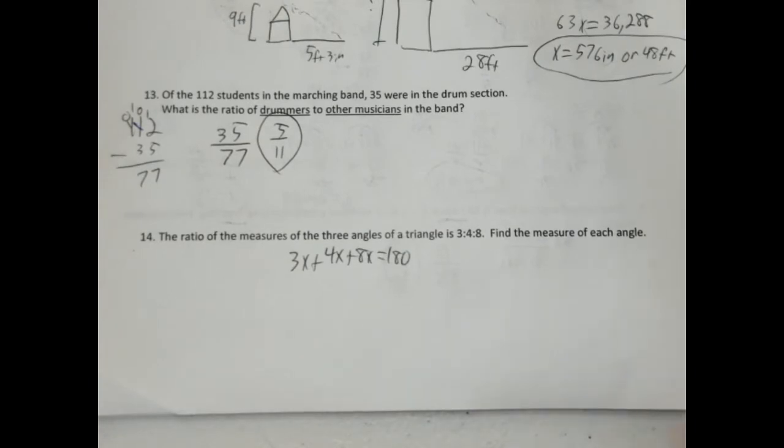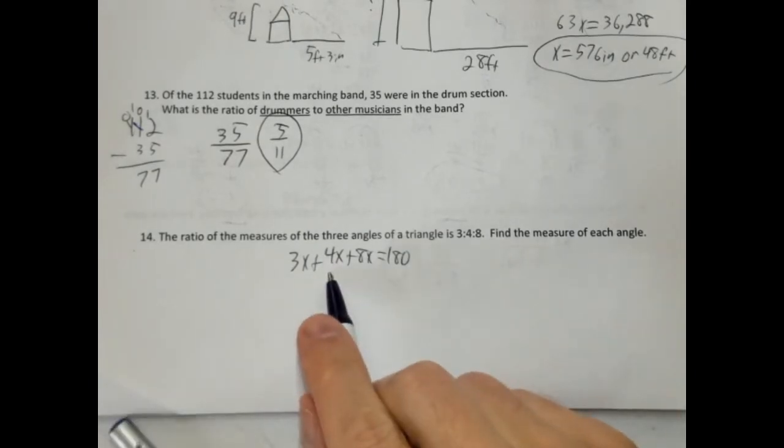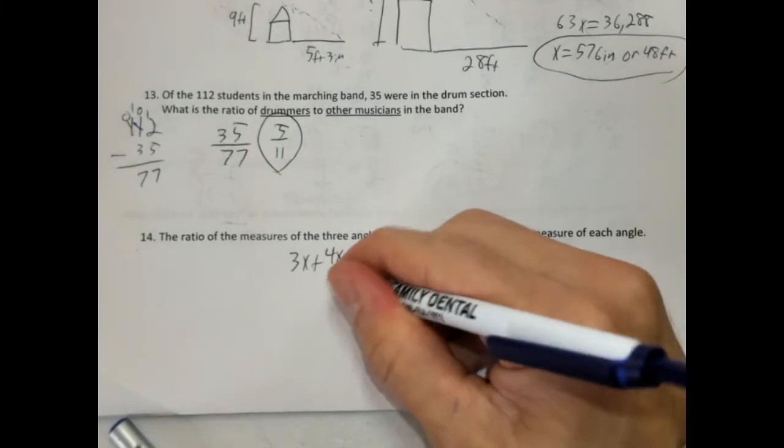Let's combine these together. So we got 3x plus 4x is 7x. 7x plus 8x is 15x.